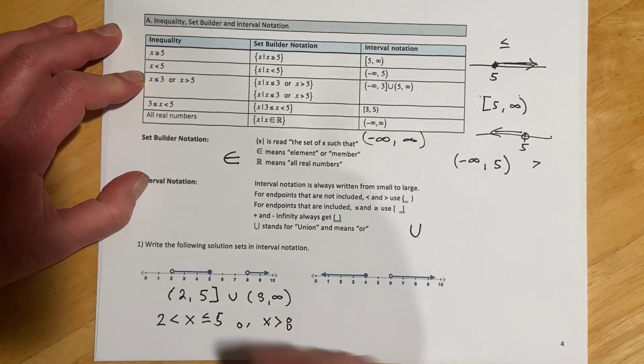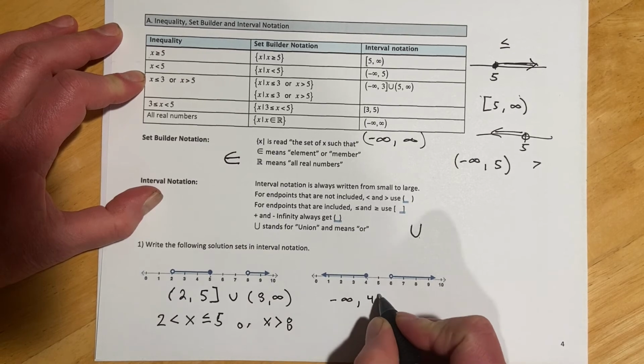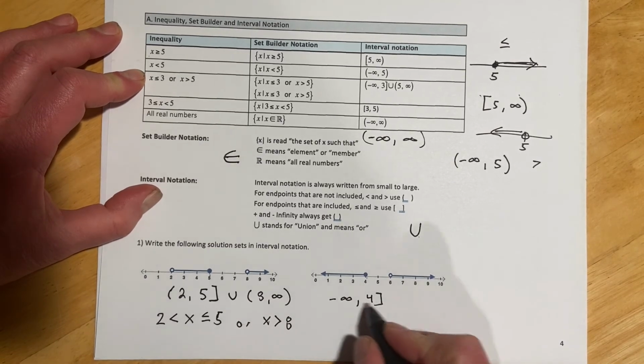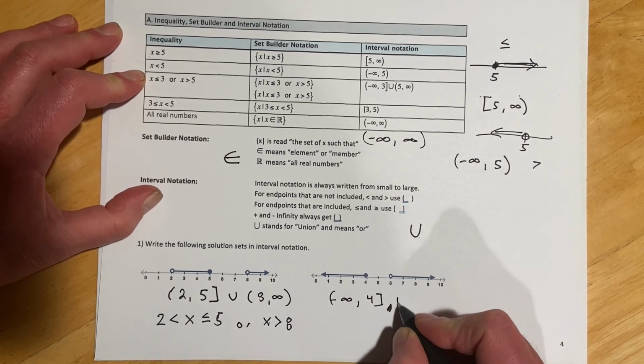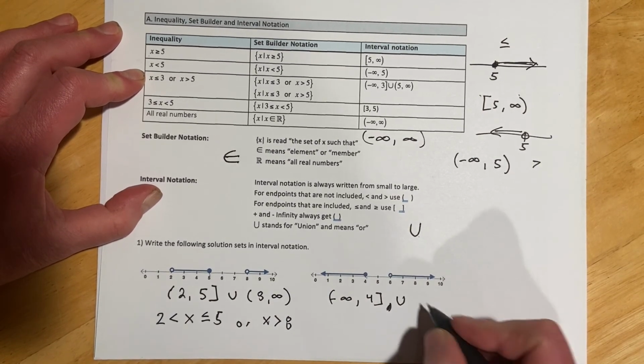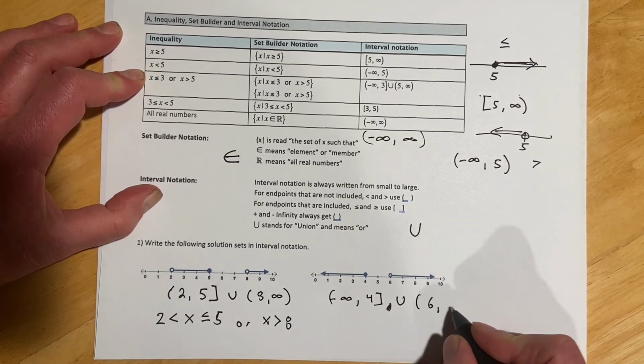For this next one, I'll just do interval. So from here, we would be going from negative infinity up to the 4. And the 4 has a solid dot, so we use a bracket. And then we have a gap, so that's where we use, oops, not a comma, a union. And then we have an open dot on the 6, so I use a parenthesis, and then 6 on out to infinity.